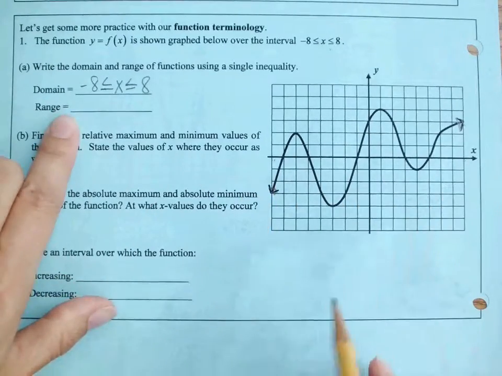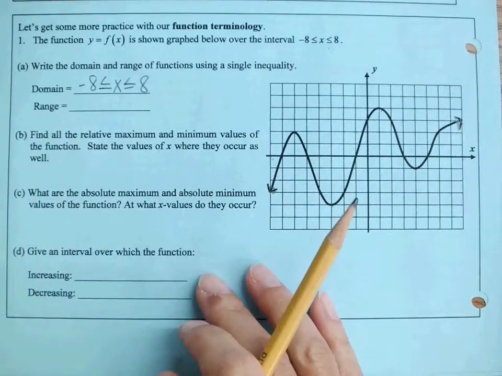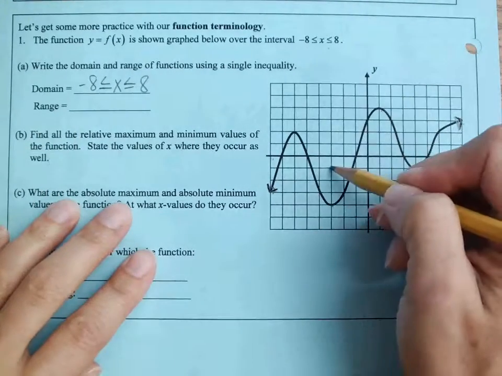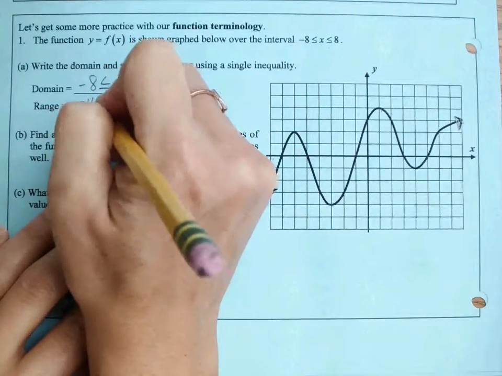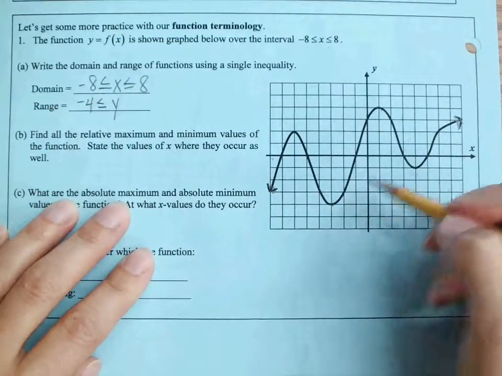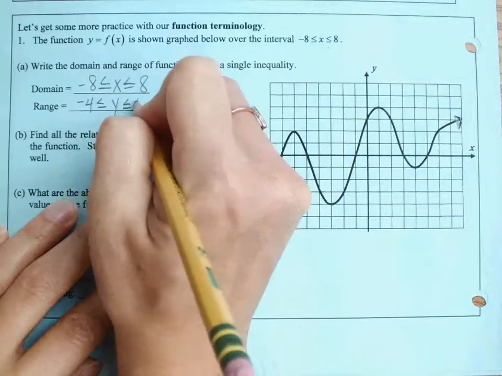My range is going to be my lowest point to my highest point along the graph. My lowest point is actually 1, 2, 3, 4, -4. We're talking about y values, to my highest point, which is 1, 2, 3, 4, positive 4.